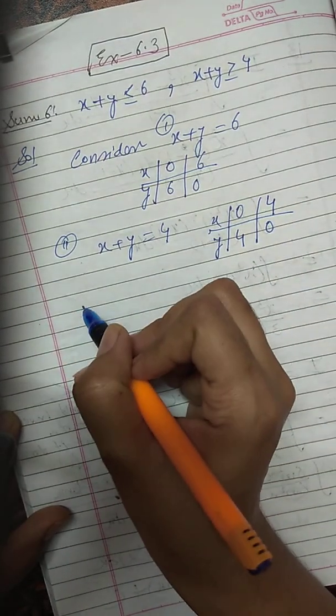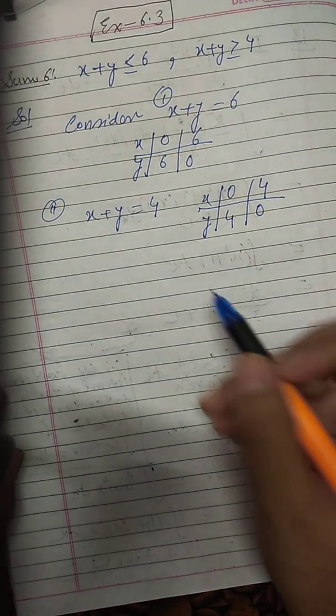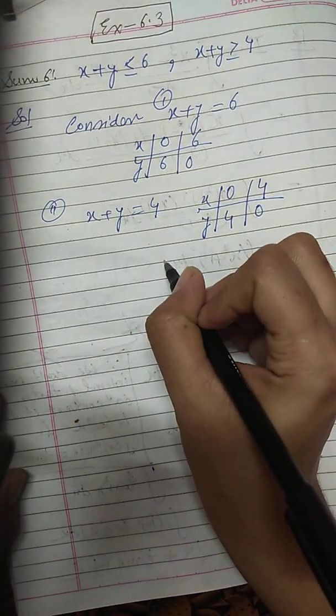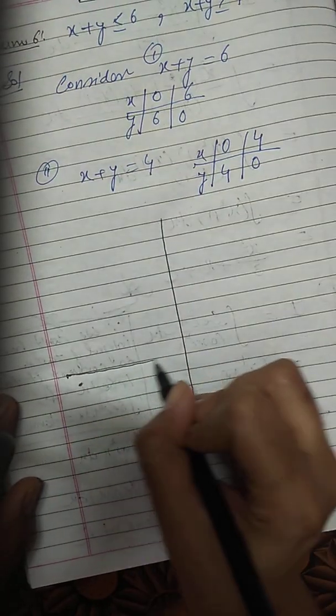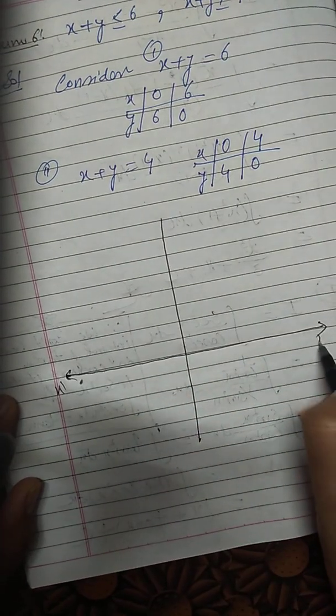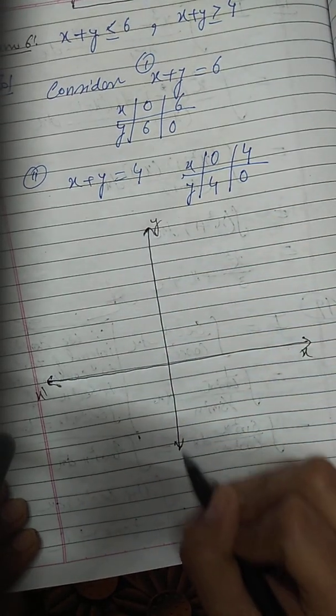Okay, and now we can plot our lines to get the solution region for both the inequalities. So let us plot the graph here. We will take our xy plane, this is our x-axis, and here we will take the y-axis.